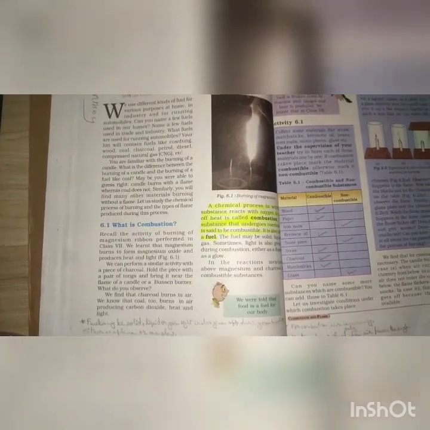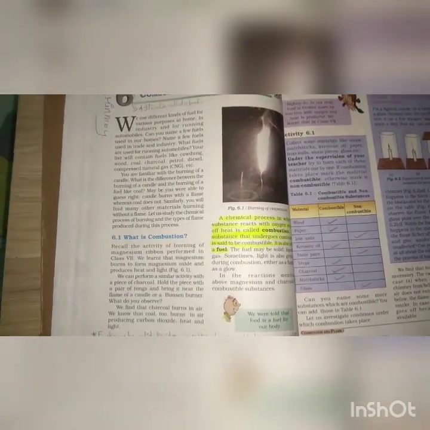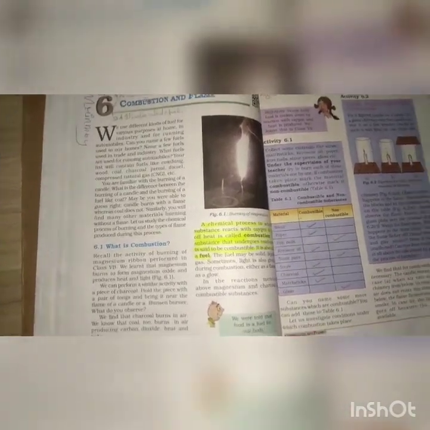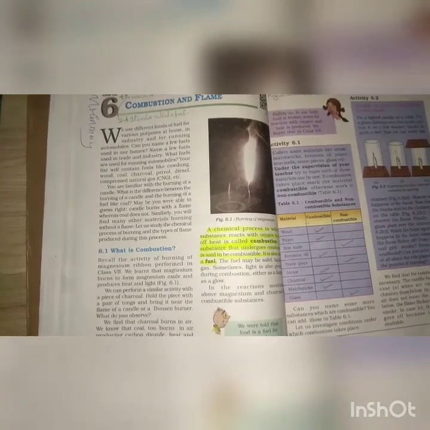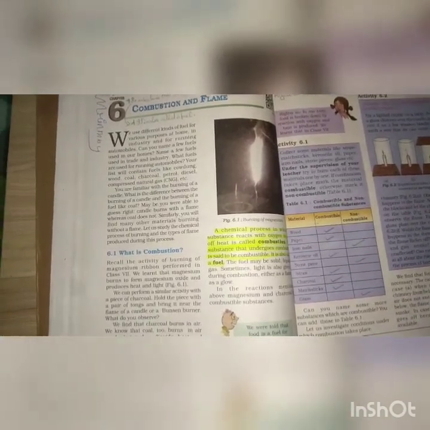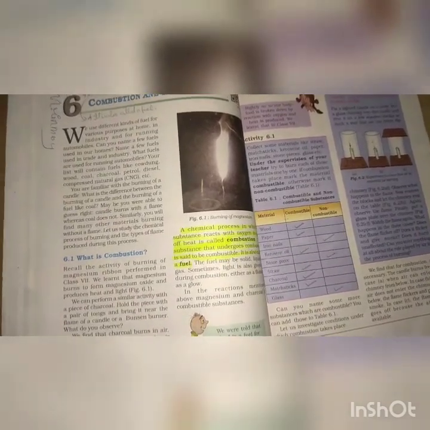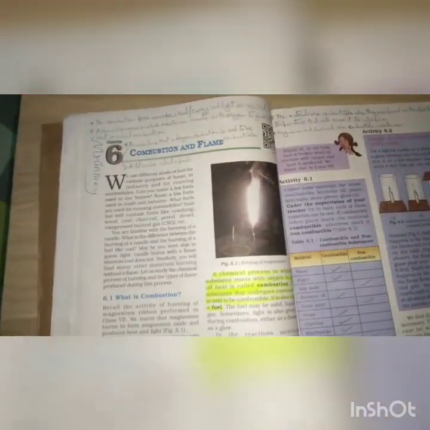Next, you are familiar with the burning of a candle. What is the difference between the burning of a candle and the burning of a fuel like coal? The difference is that when you burn a candle, a flame is formed. When you light a candle, light is formed, and that light contains flame, which gives heat. That glowing, heat-giving part is known as flame.